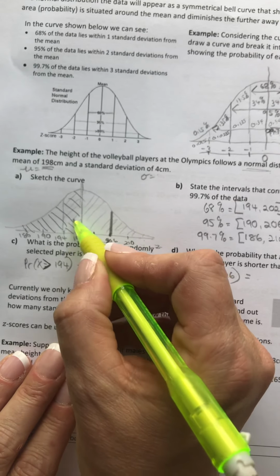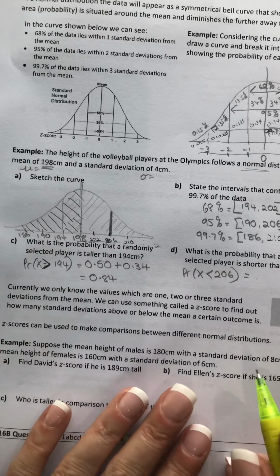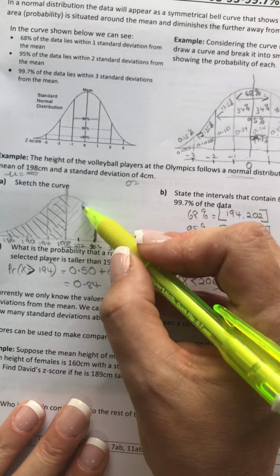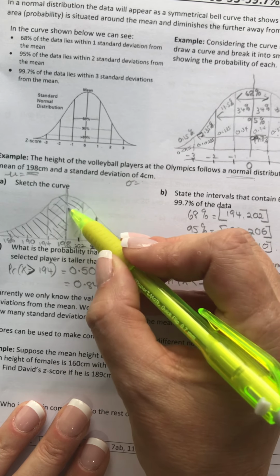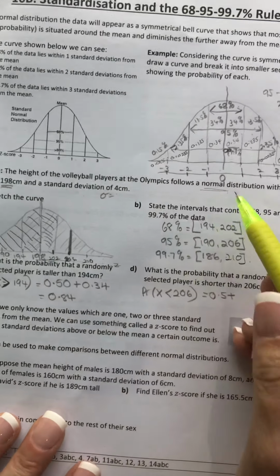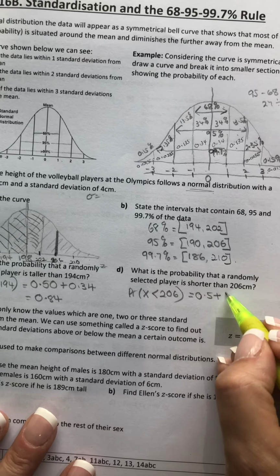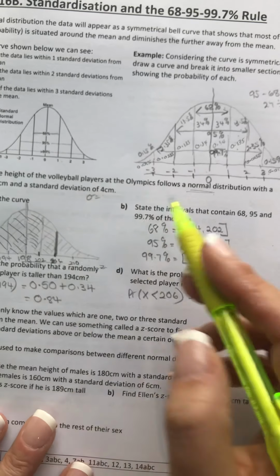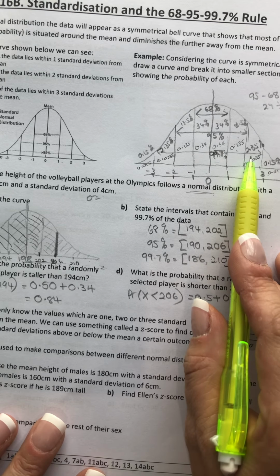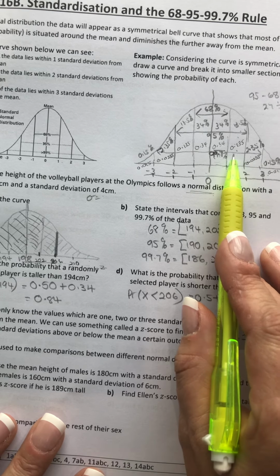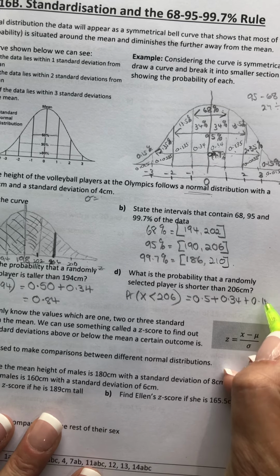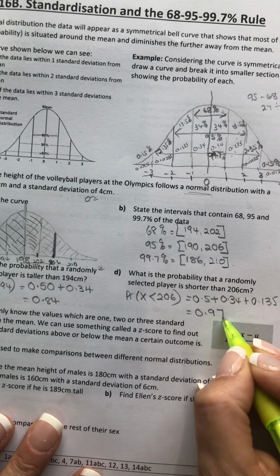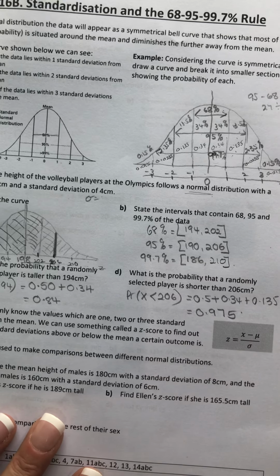The first bit is a whole half, so it's 0.5 plus 1 standard deviation from our mean, as we just said in the last question, is 0.34, plus the next part, so another standard deviation, plus 0.135. So your answer for this question is 0.975.